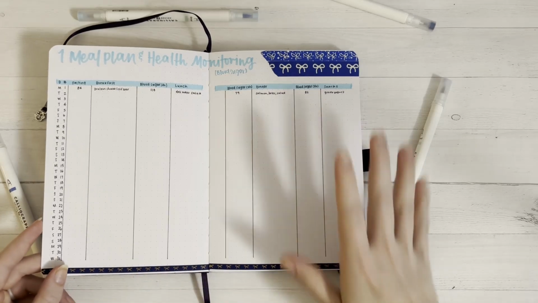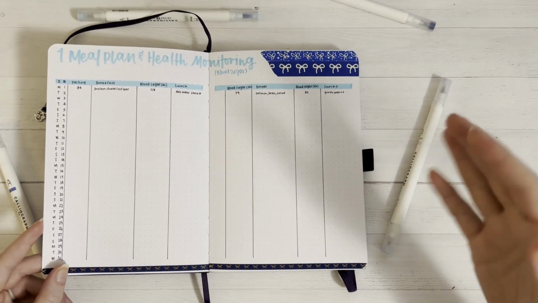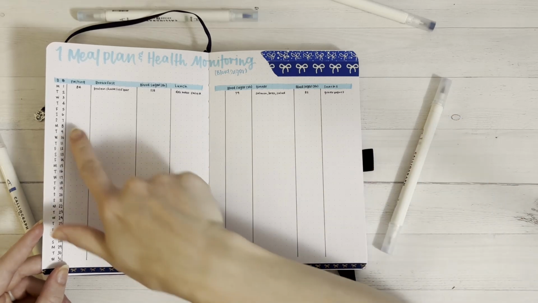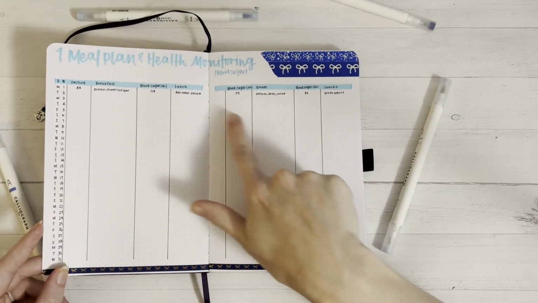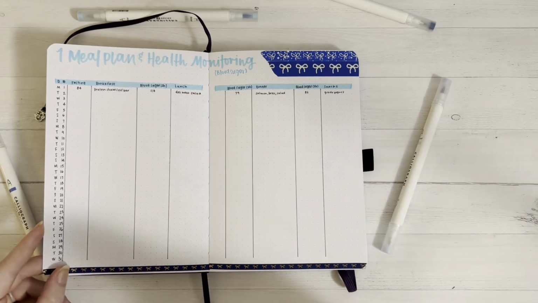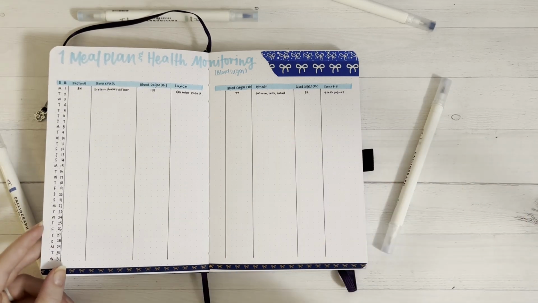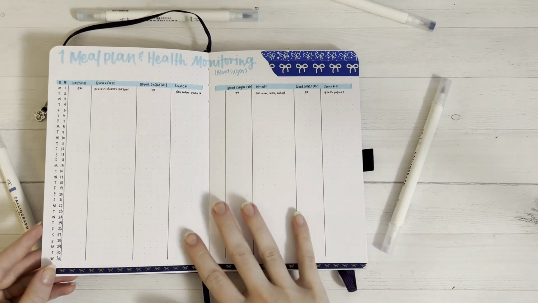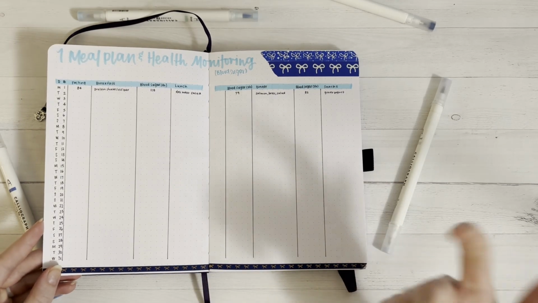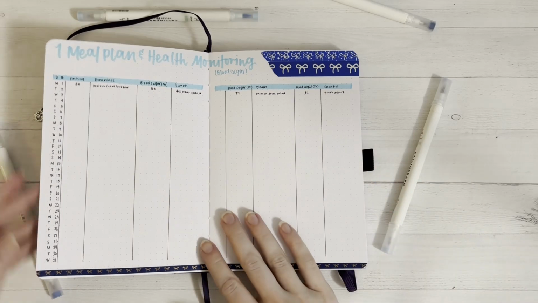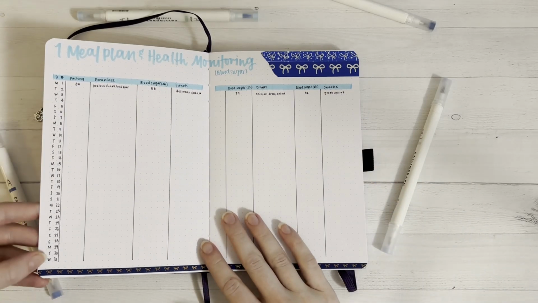So one of the things that they want me to do is log what I eat and what my blood sugar is at fasting, 2 hours after breakfast, 2 hours after lunch, and then 2 hours after dinner, and then keep track of the types of snacks that I need to eat in order to maintain my blood sugar. So that's what I have set up here, a meal plan with health monitoring, or a meal log with health monitoring. So again, I have each day of the week.